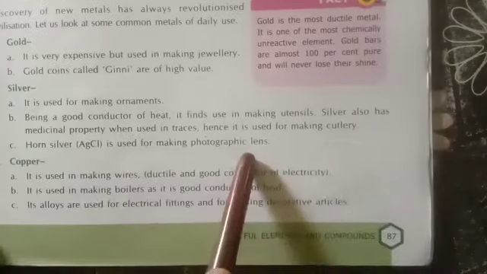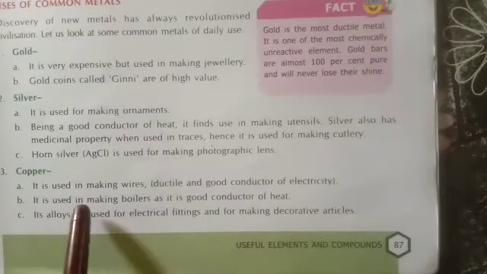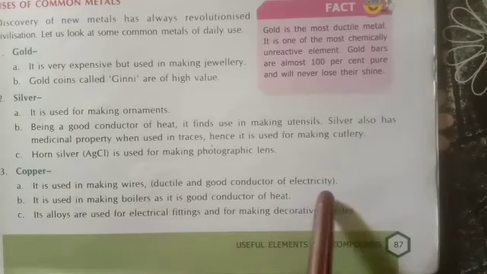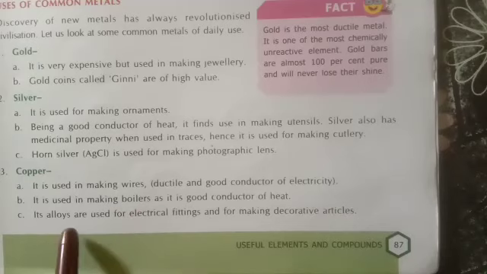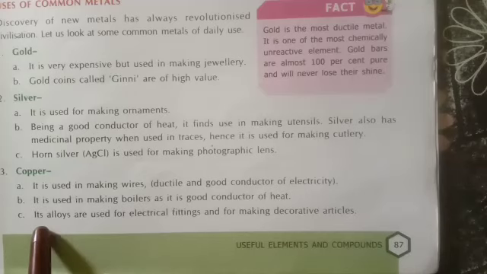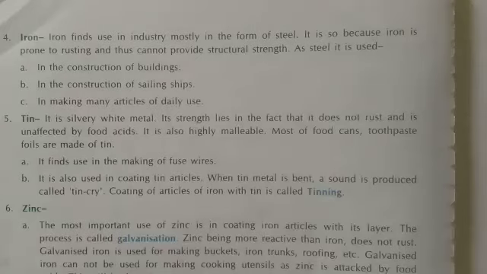Next come to copper. Copper is used in making wire, as it is ductile and a good conductor of electricity. It is used in making boilers as it is a good conductor of heat. Its alloys are used for electrical fitting. Copper alloys are made of copper and some other metal. Its alloys are used for electrical fitting and for making decorative articles.